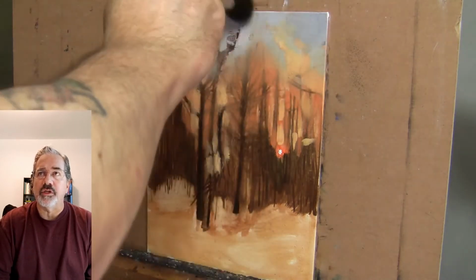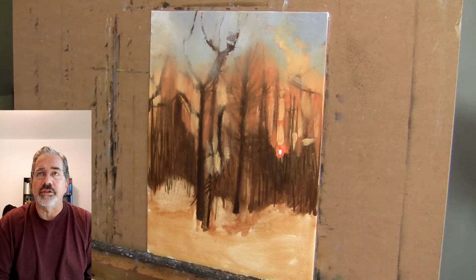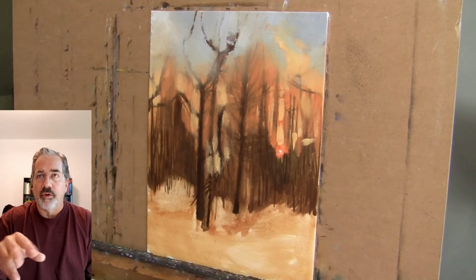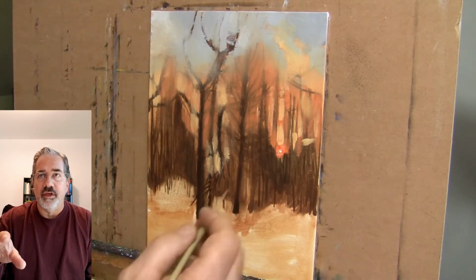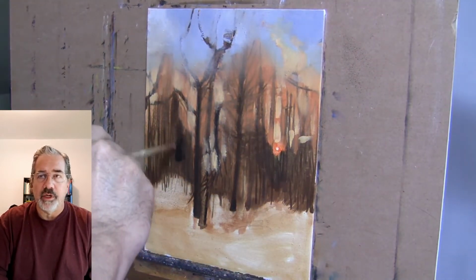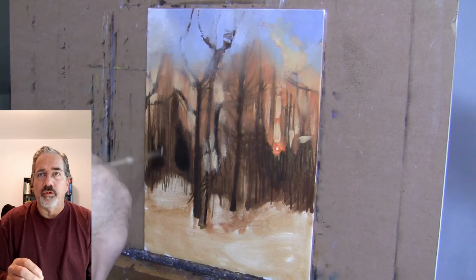And then I took the blender brush because I didn't want any hard edges, because that's all going to vanish behind those trees that I'm going to paint. Now right now you can't see, I don't have a lot of information for the tops of those trees at the moment on this painting, but that's what I'm going for.